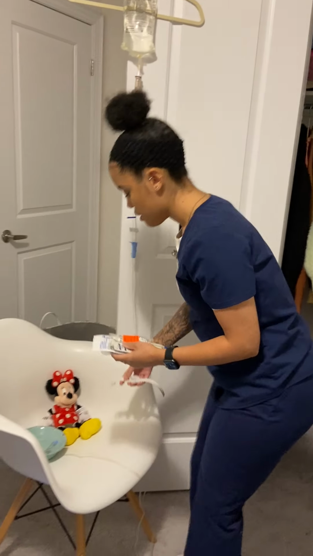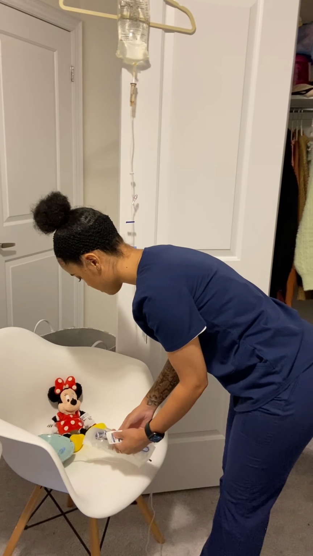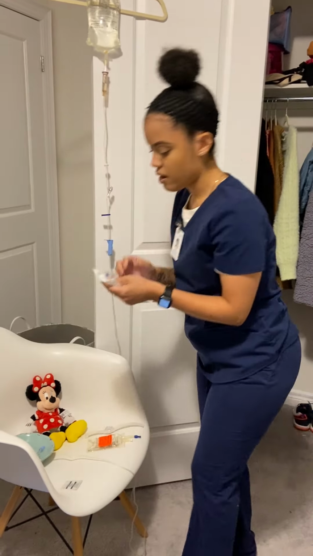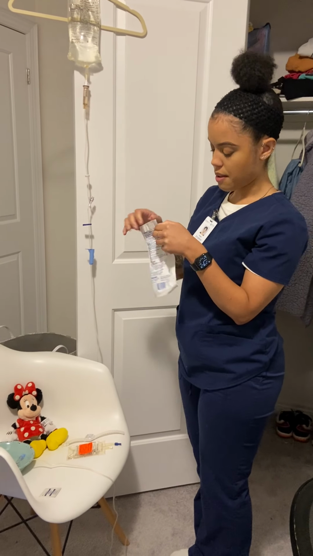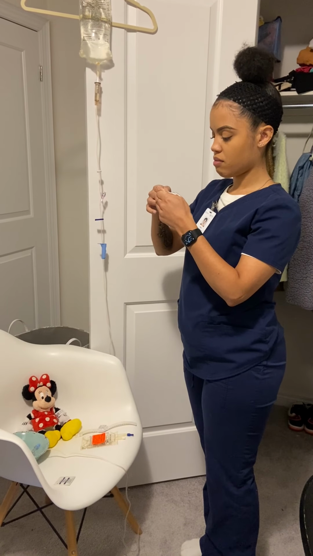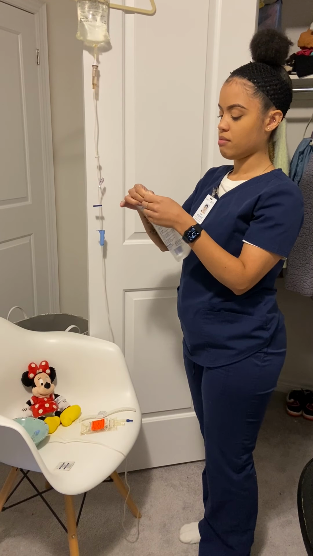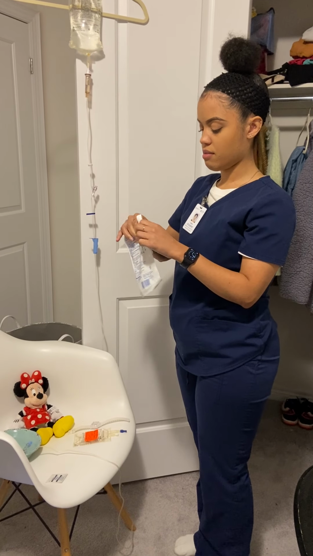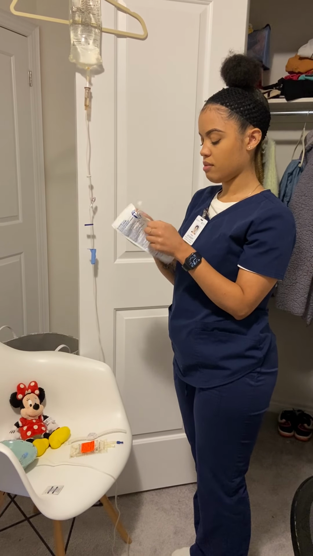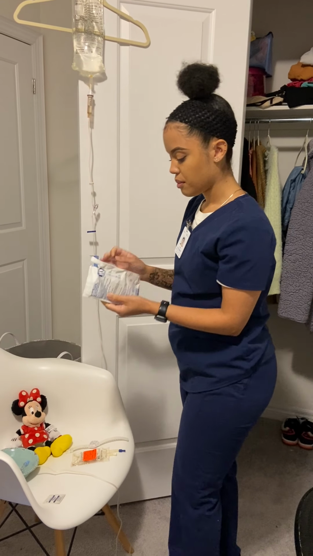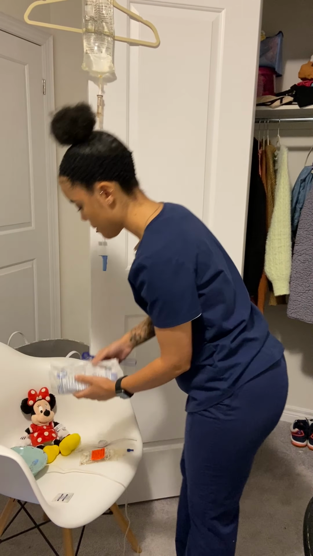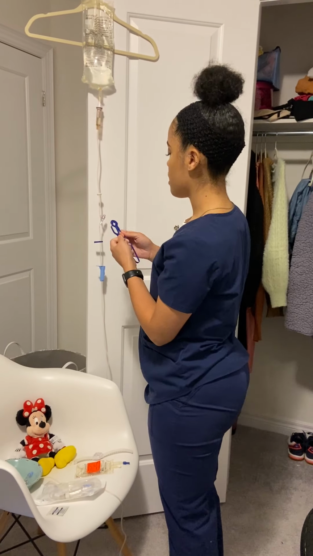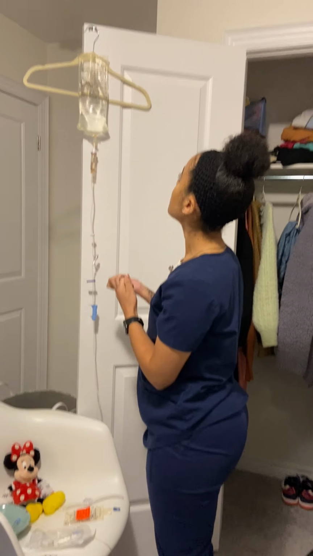Okay, so now I am going to open my bag. And I'm going to piggyback my IV bag.